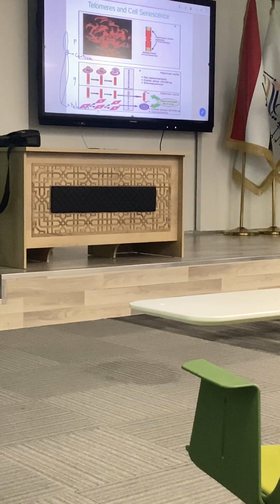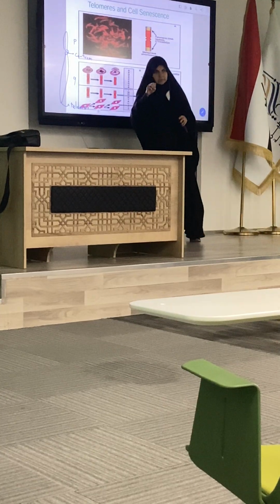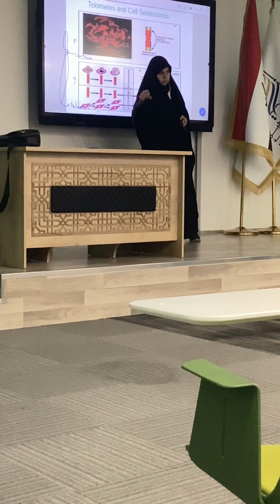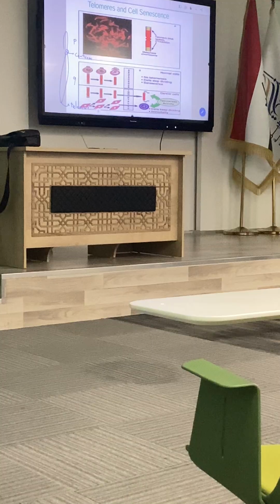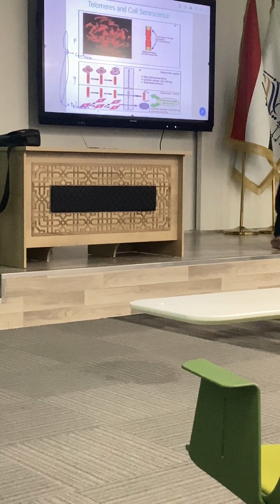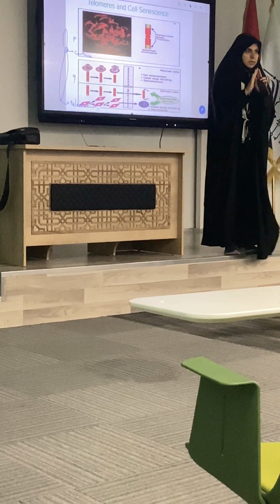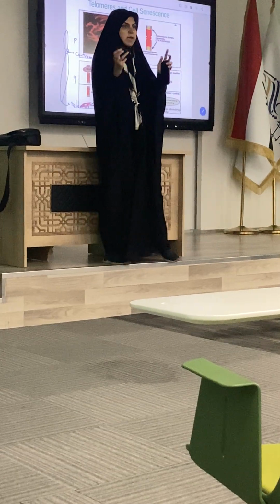It's just related to this part. After a while, the telomeres are deleted, are smaller. So it means in a normal cell, after some division, telomeres will be smaller and the cell should not divide. But if one cell does not lose the telomeres and the telomeres do not get smaller, the cell divides and divides and divides and they will make cancer.